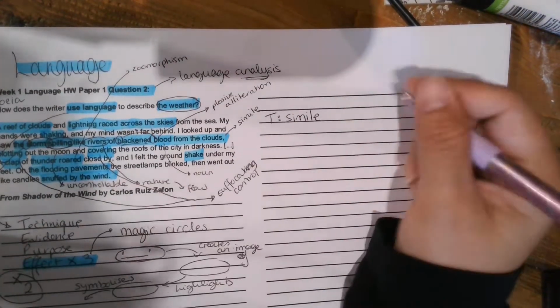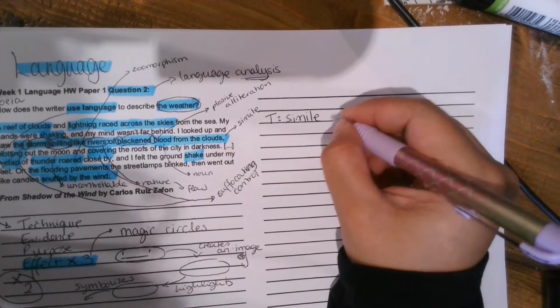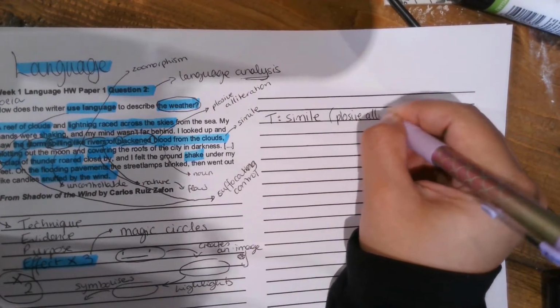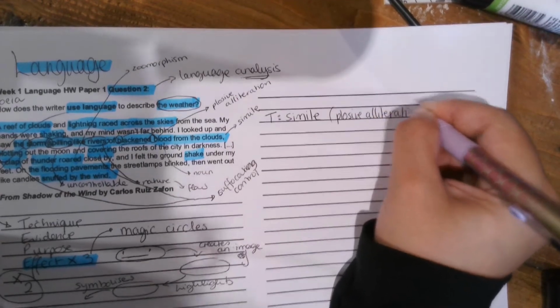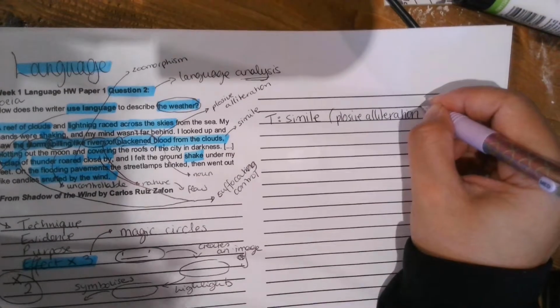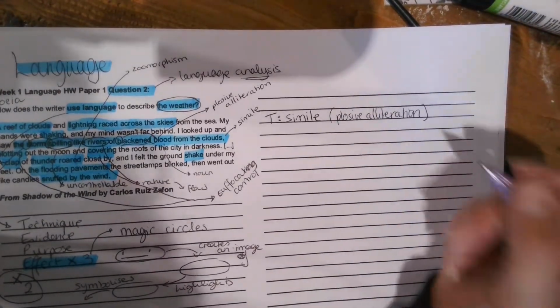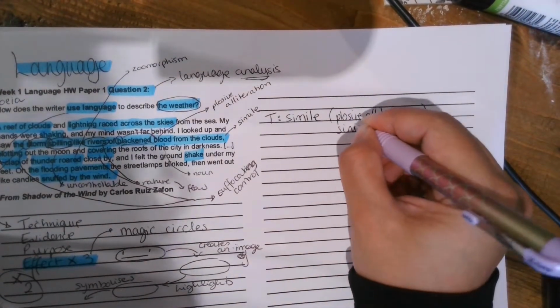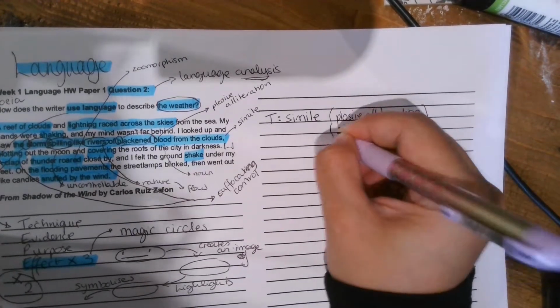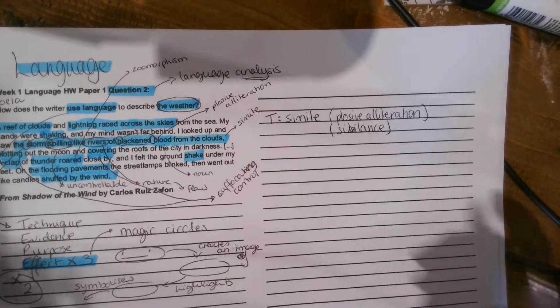Now, I might also talk about the plosive alliteration, which makes the storm sound quite noisy as well as the imagery it creates, and then also that sibilance, which adds to that sinister feel of the storm.